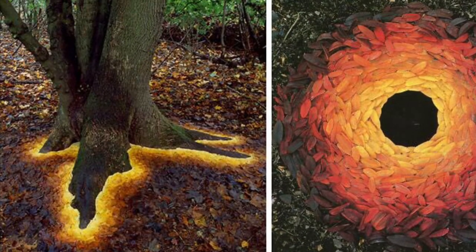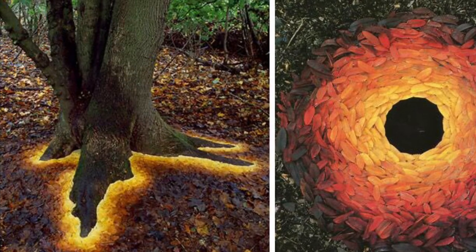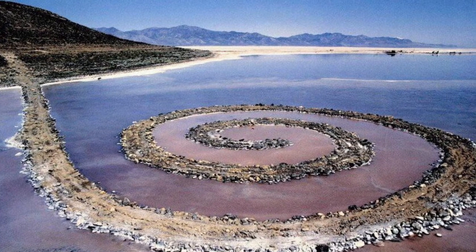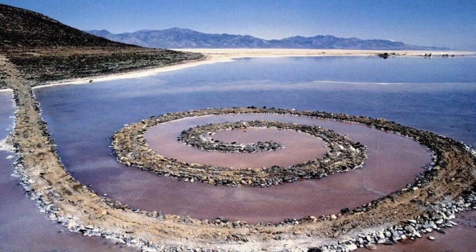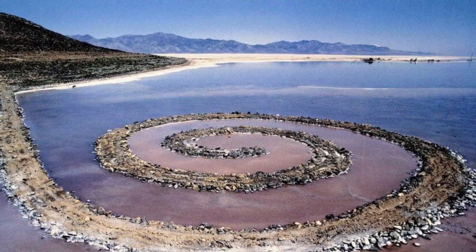These pieces are made by an artist named Andy Goldsworthy. What elements of art do you think he uses? The next artist is similar, but uses a much larger scale typically. His name is Robert Smithson. What elements of art does he use?